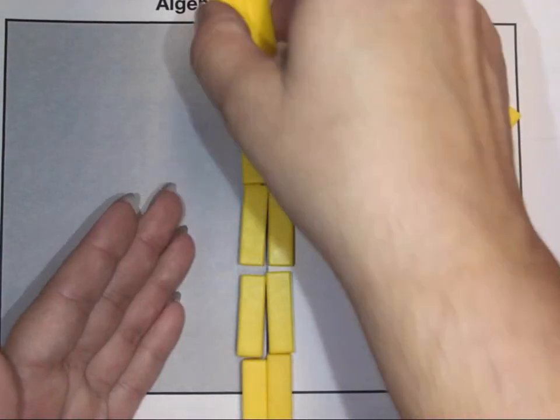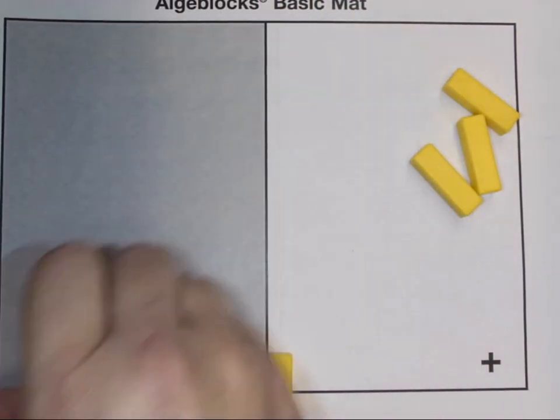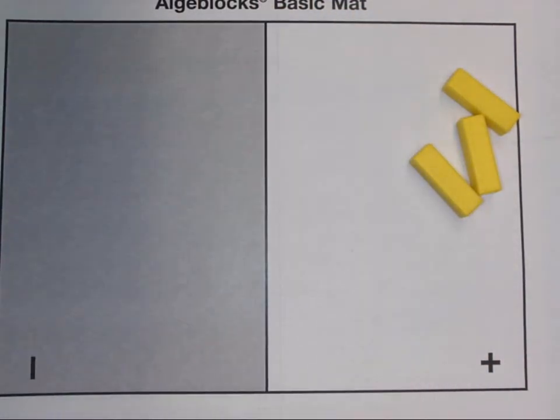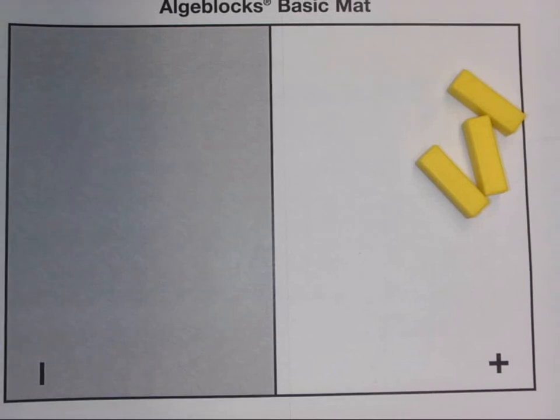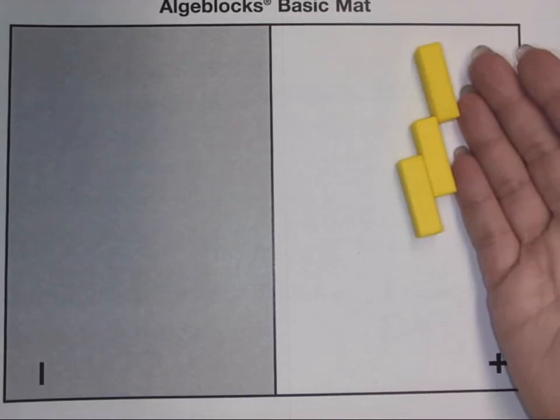I get a 0. 0, 0, 0, 0, 0. All of those are zeros. All of that goes away. What's left over? Positive 3x.